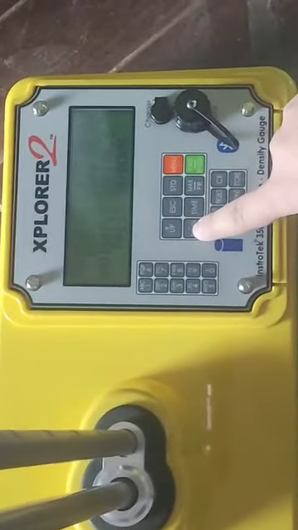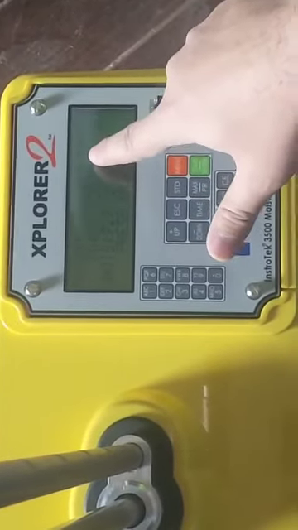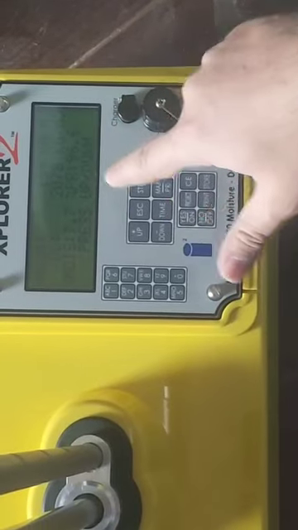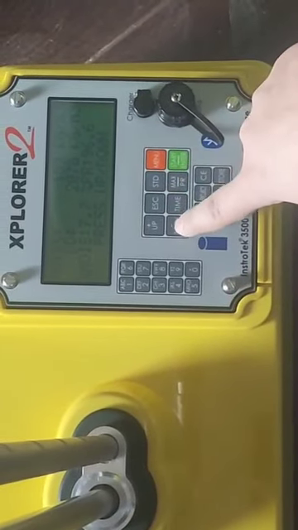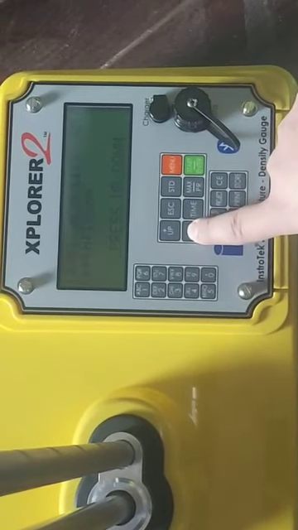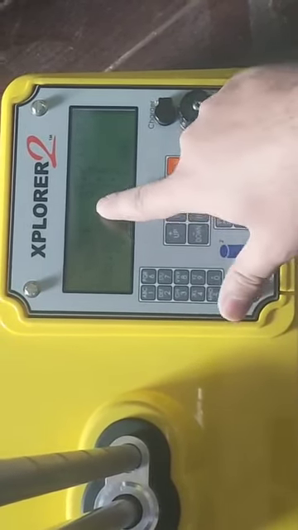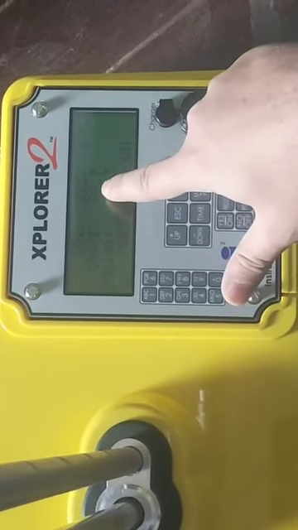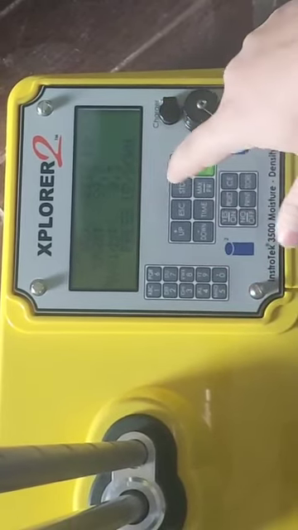Finished. Now press up and down. This is the moisture weight. This is the dry density. And if we go here, WD, wet density. This is the wet density, and this is the degree of compaction.